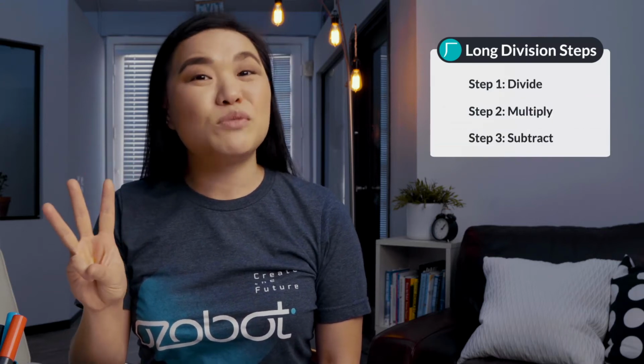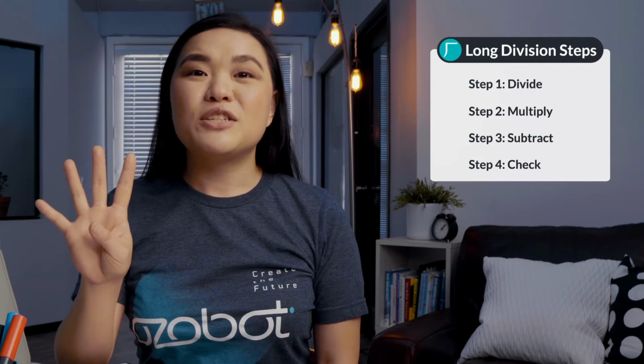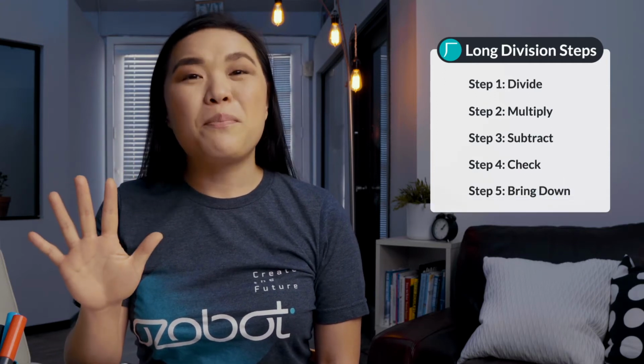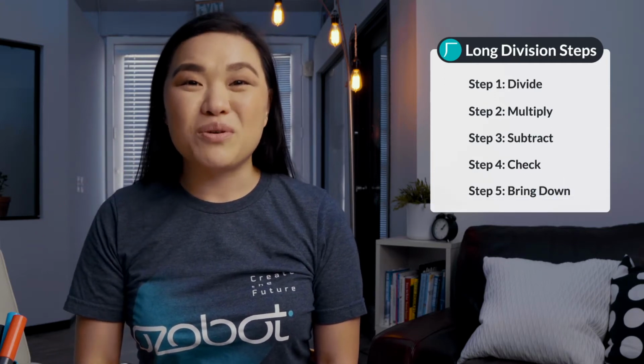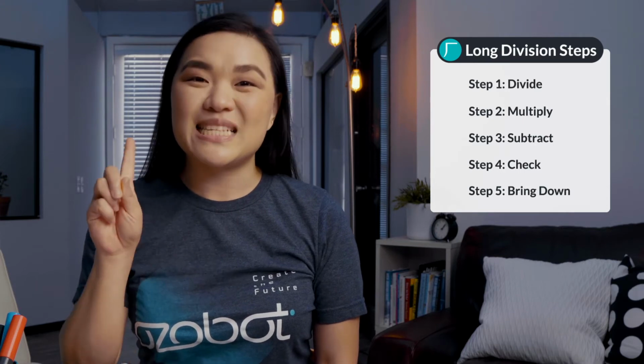Let's review all of the steps in a long division problem. Step 1, divide. Step 2, multiply. Step 3, subtract. Step 4, check. Step 5, bring down the next number in your dividend and then start back at step 1.